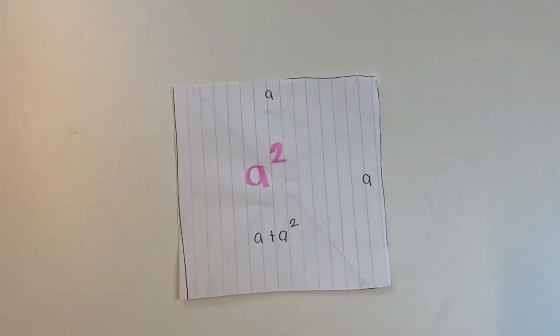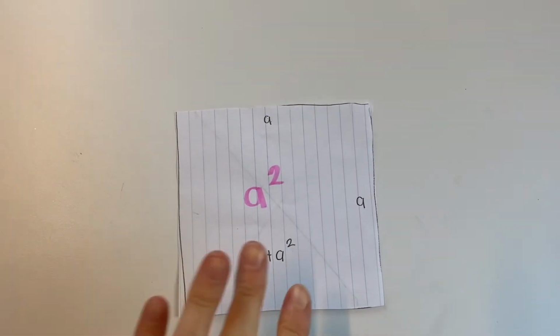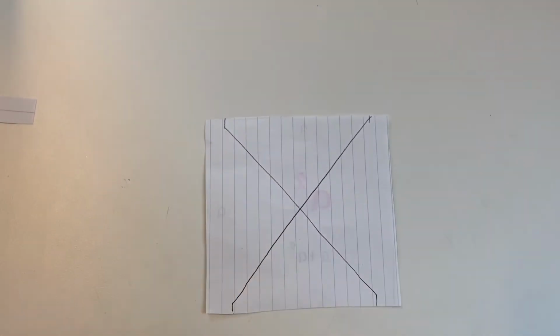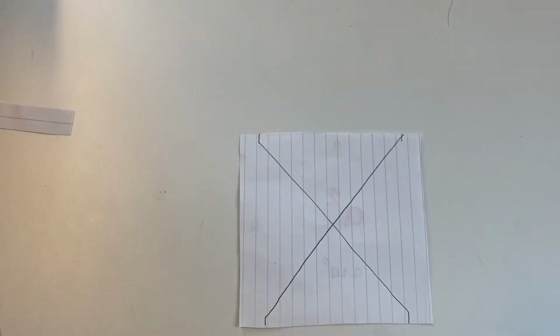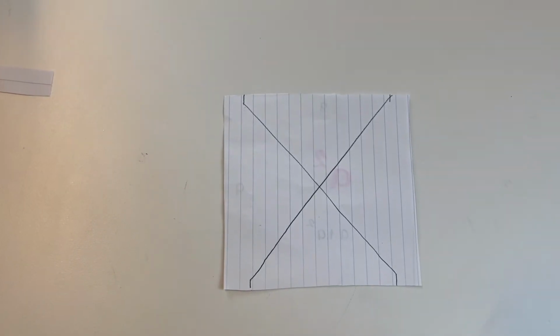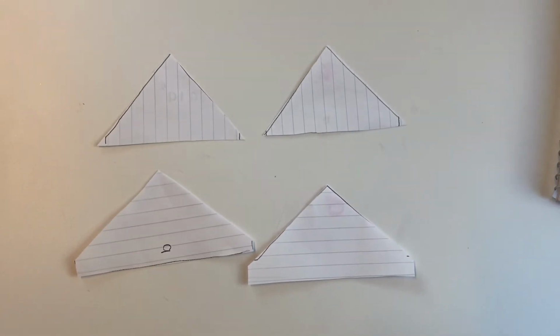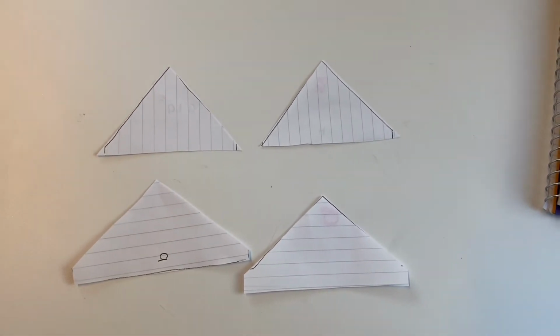Now we are going to take A squared and do a little bit of a dissection with it. So on the other side, I placed a 1-inch tick mark on all of these sides. And then I connected the diagonal tick marks to each other to create this X shape. I cut that square into the 4 triangles, and now I have these 4 separate triangles.